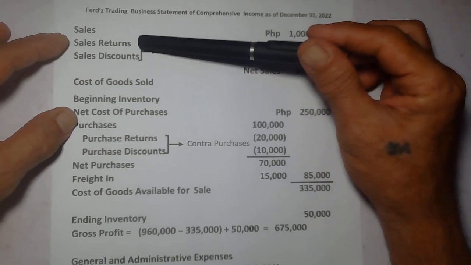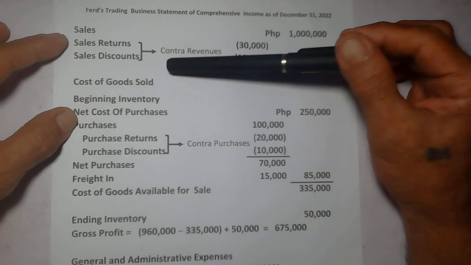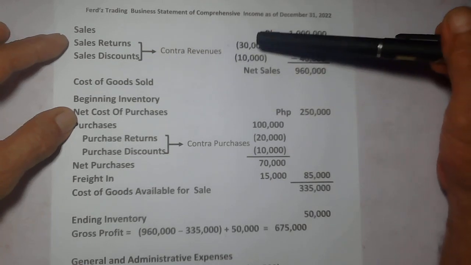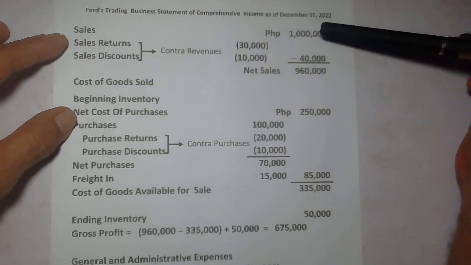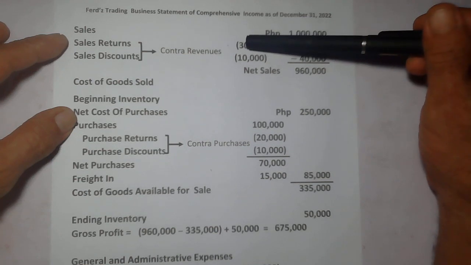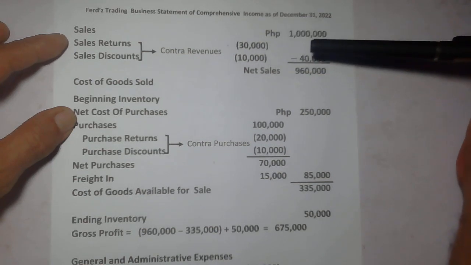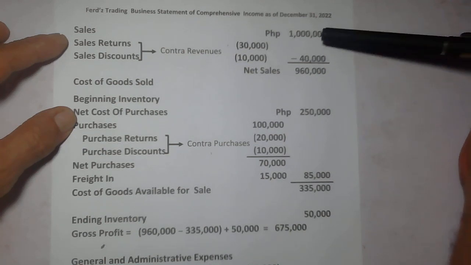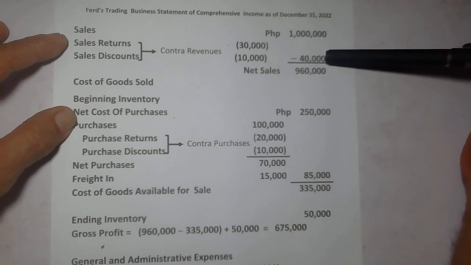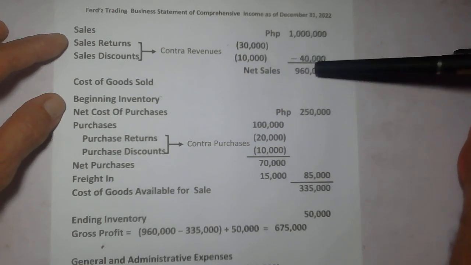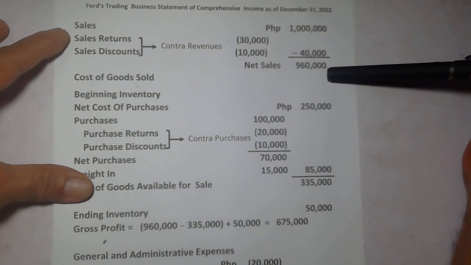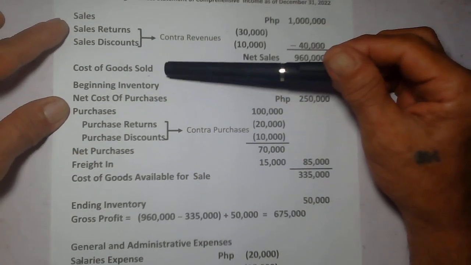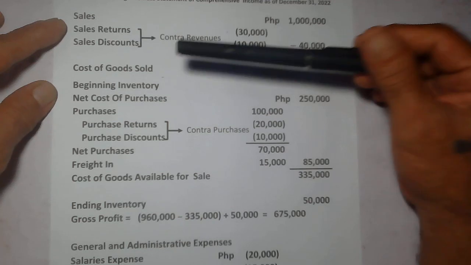Since the sales returns and sales discounts are contra revenues, we are going to add them and then subtract it from the sales, which is amounting to 1 million pesos. Now, 30,000 pesos plus 10,000 pesos is equal to 40,000 pesos. Now, we subtract it from the sales, 1 million pesos minus 40,000 pesos, we get the value for the net sales amounting to 960,000 pesos.